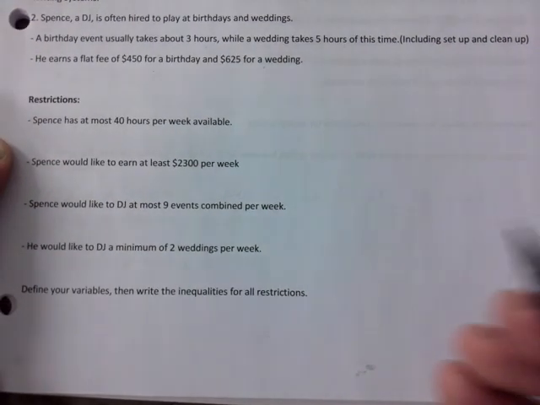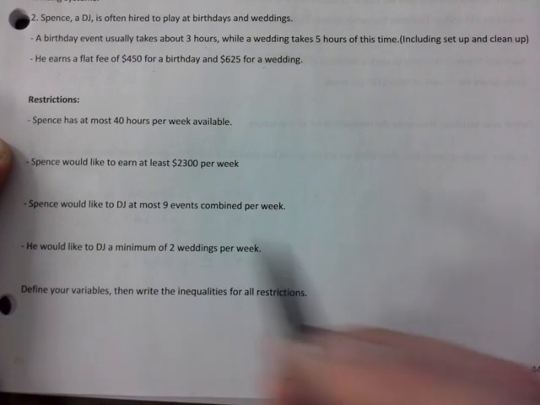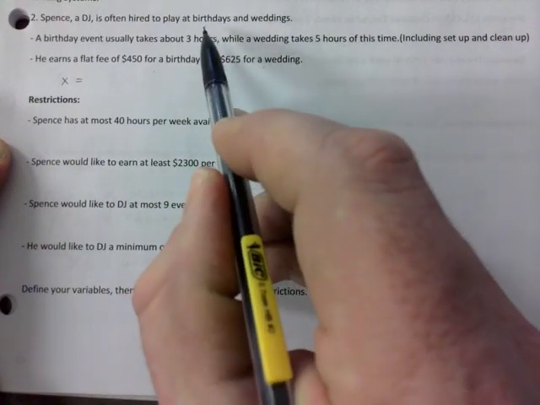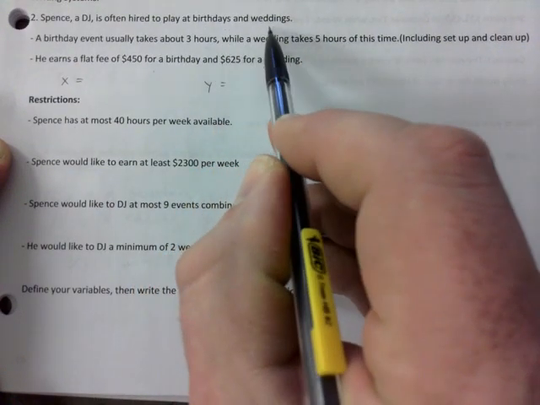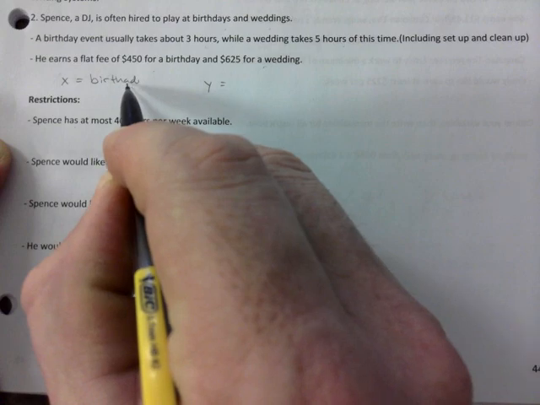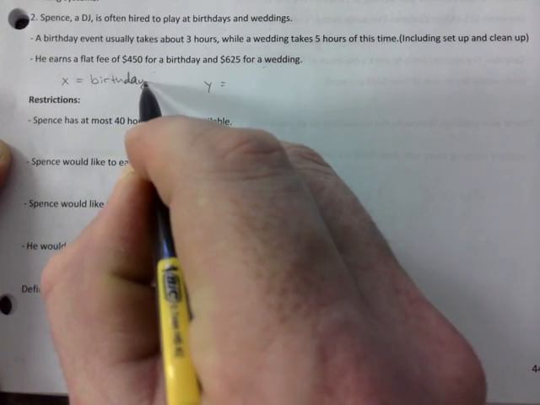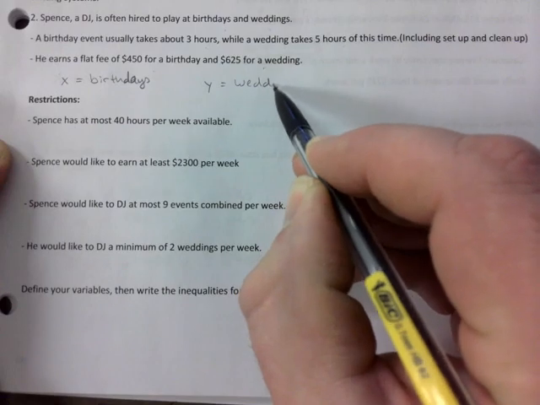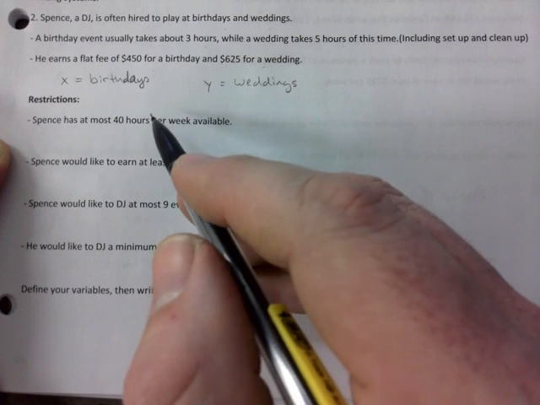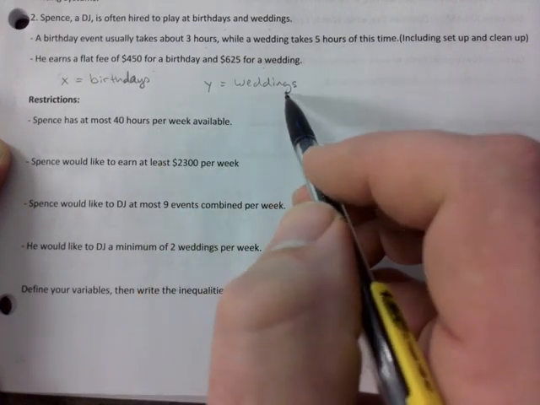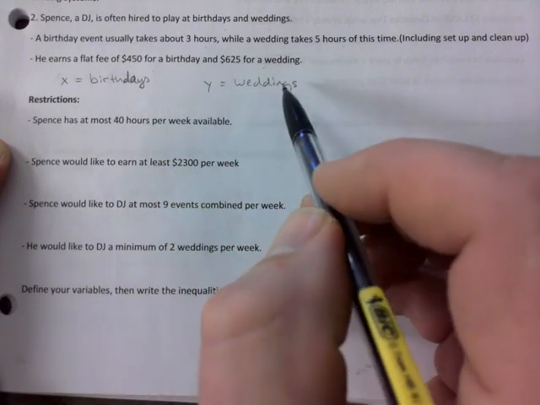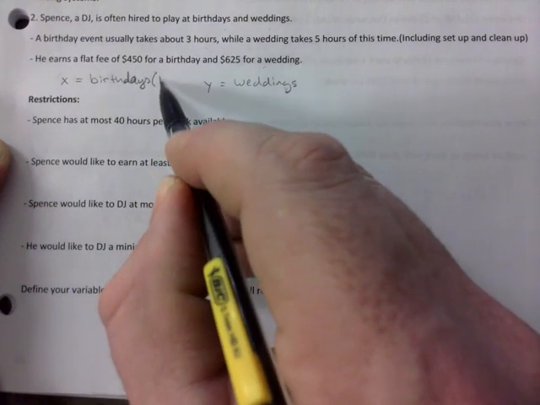Now, I think I failed to do something, probably the most important thing, is what is X and what is Y. I think while reading, you would all agree that it's birthdays and weddings, okay? And I think you would probably agree that it's the number of birthdays, number of weddings, right? You could maybe argue, well, it's the hours spent at a birthday, the hours spent at a wedding, but I'm going to go with number of.